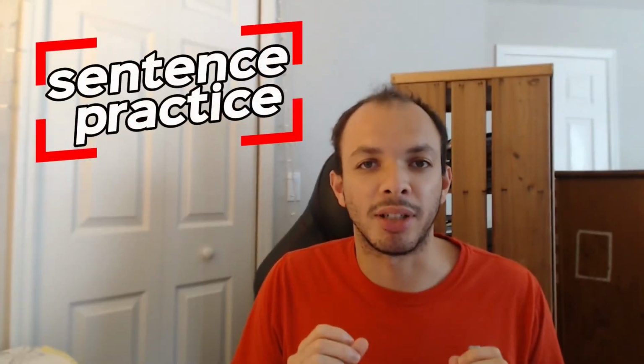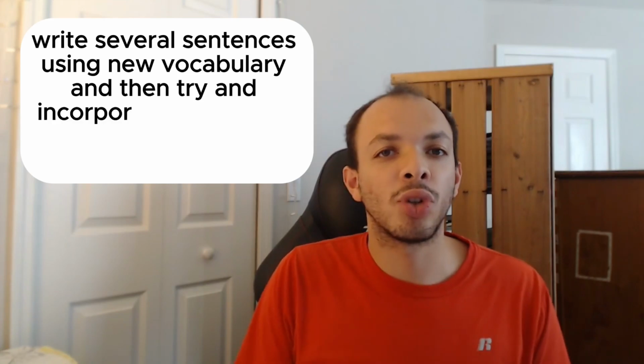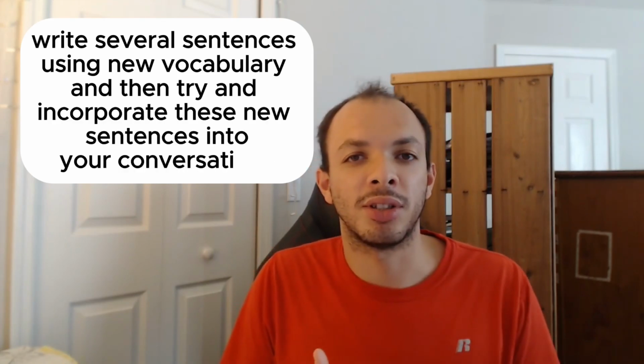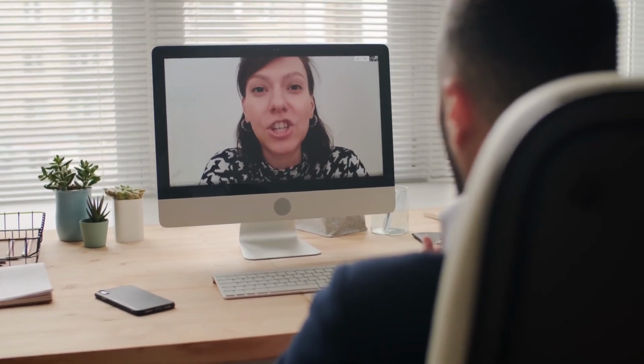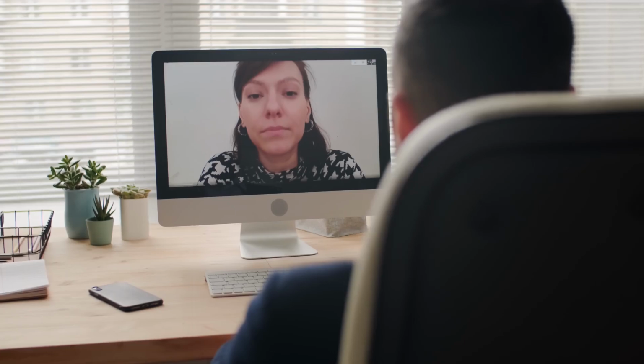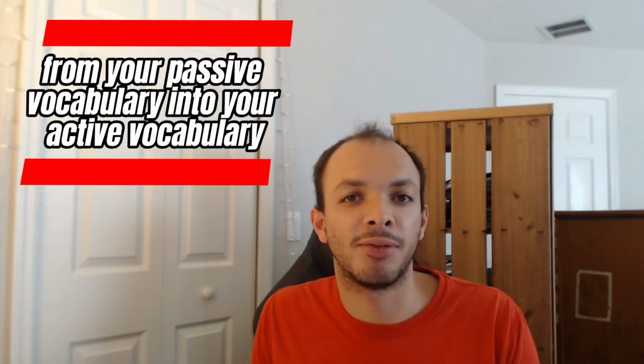Sentence practice. Write several sentences using your new vocabulary and then try and incorporate these new sentences into your conversations. Bring a list of words or sentences before you're planning to speak English with a friend or language exchange partner and try to find an opportunity to use them. This reinforces your memory and helps move the words from your passive vocabulary into your active vocabulary.